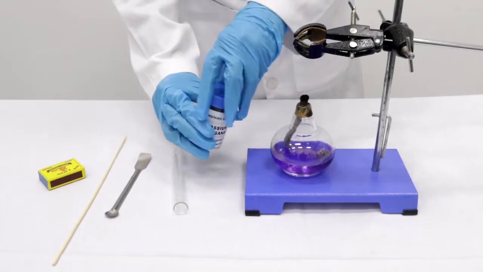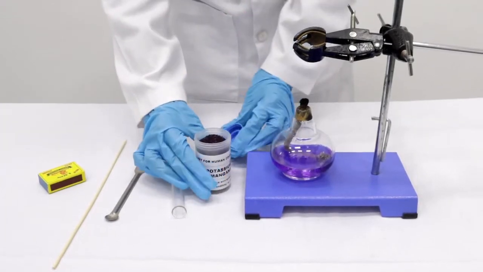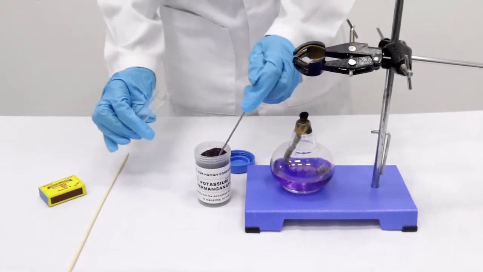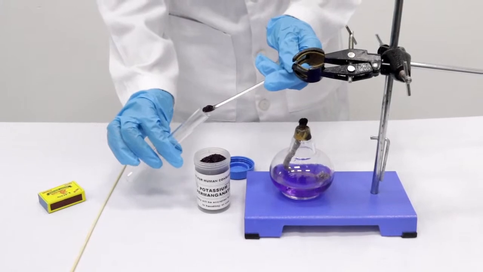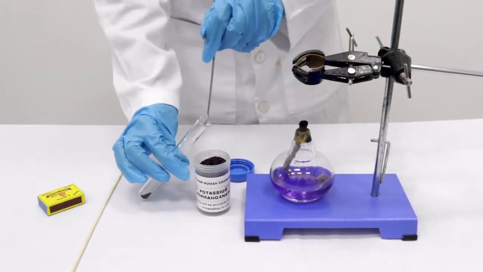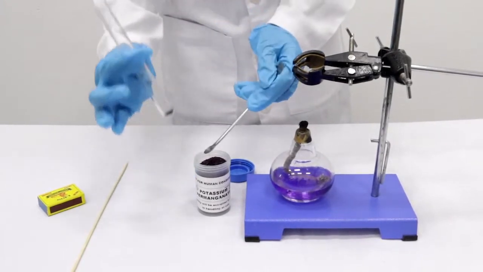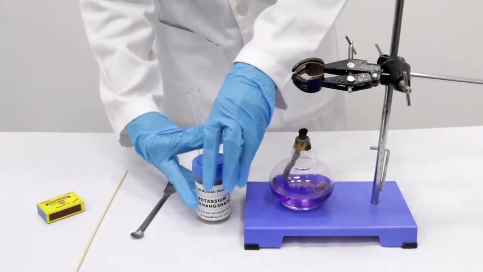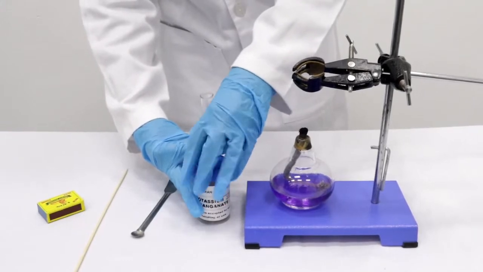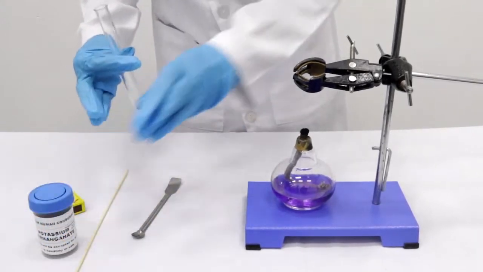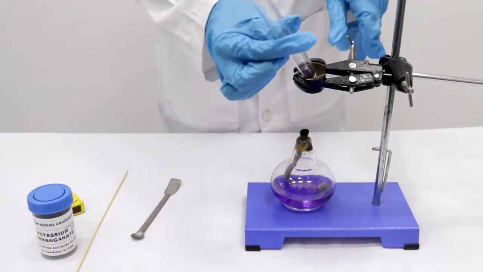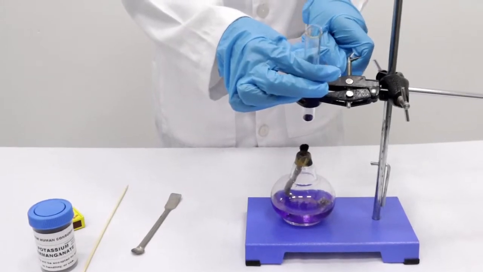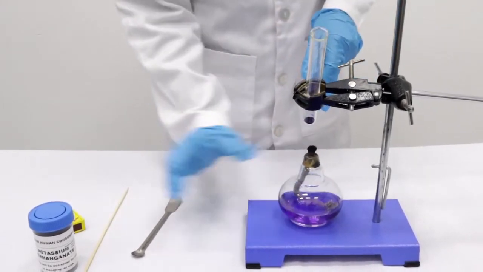We're going to put 1 spatula of potassium permanganate into the test tube. And then we'll put the test tube into the test tube holder. Make sure you secure it.